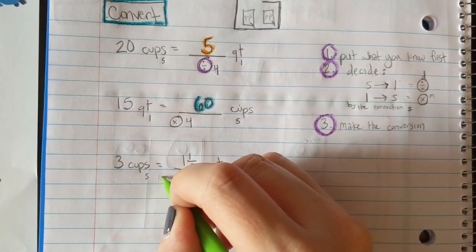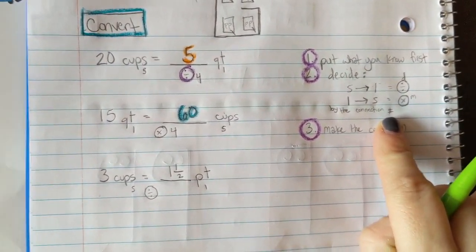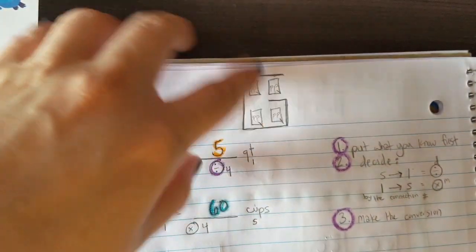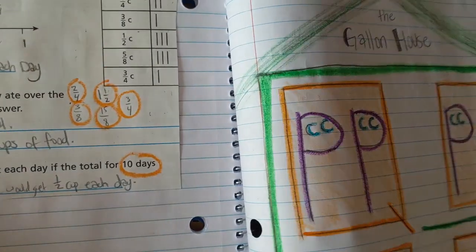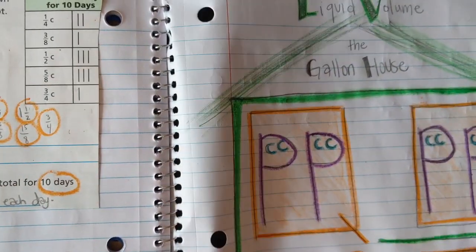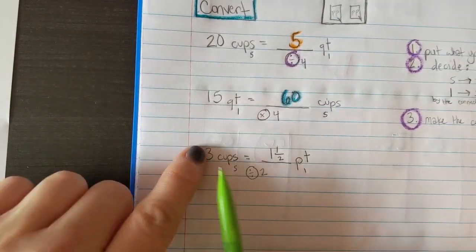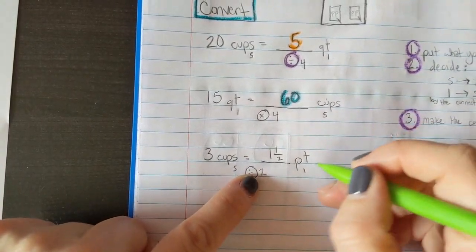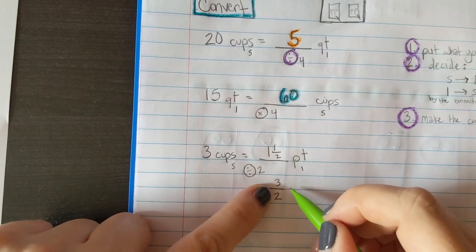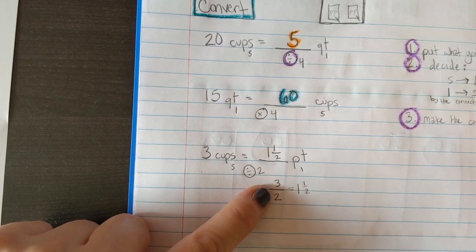What am I going to take 3 divided by? Whatever the connection number was. How many cups are originally in a pint? My little drawing here is just not helpful at all, so I'm just going to keep switching back. How many cups are in 1 pint? 2. 1, 2. So I would divide it by 2. 3 divided by 2, that's going to look like this. 3 divided by 2. And I know that 3 halves is 1.5. And these are pints. They're purple.